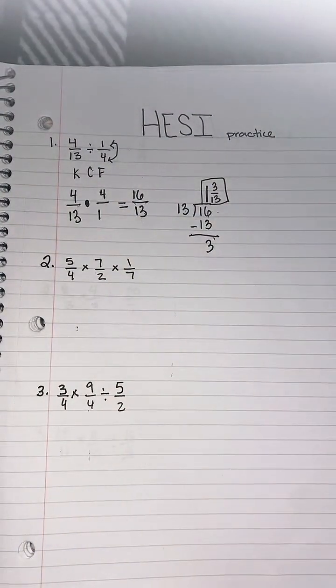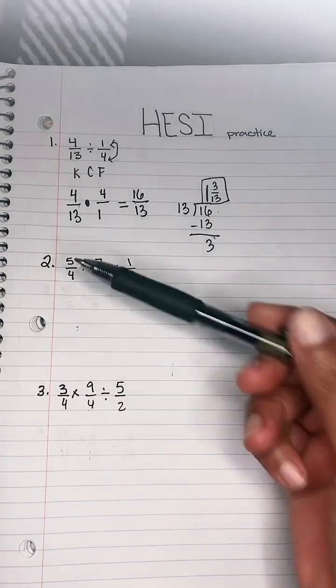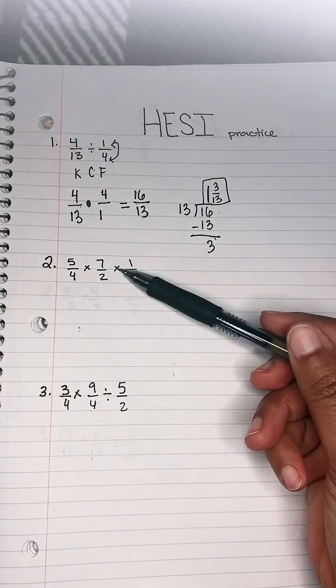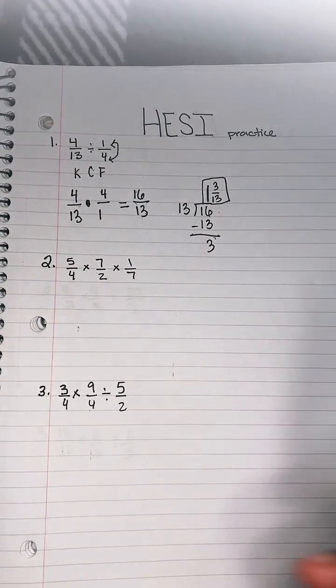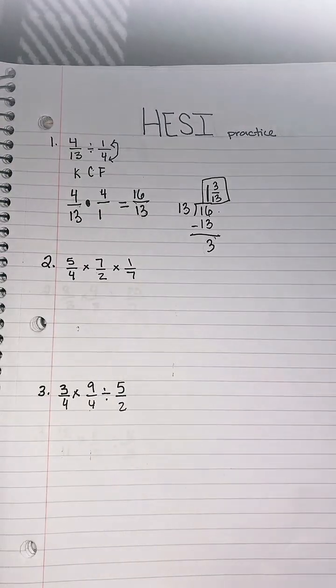All right, so let's go to number 2. We have 5/4 times 7 over 2 times 1 over 7. Does anybody see anything we can cancel out first on number 2?